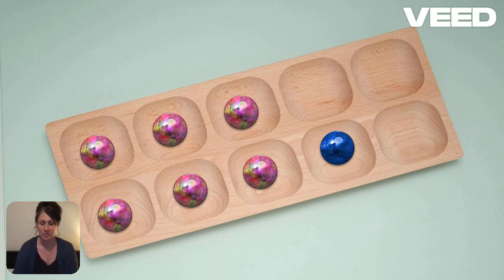Here's another problem. It's almost the same as the one before. It's a little bit different. What's different? How do you know it's different? Think about what you already know. Think about the information that you don't know.